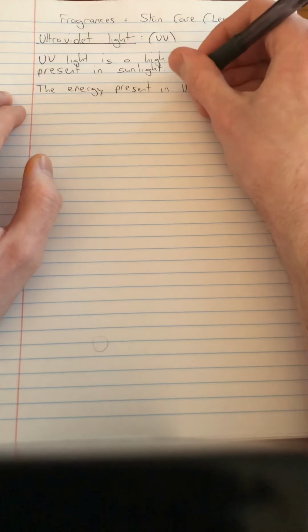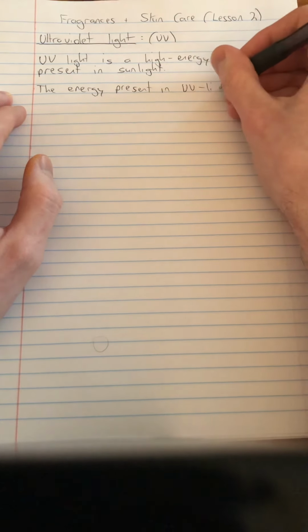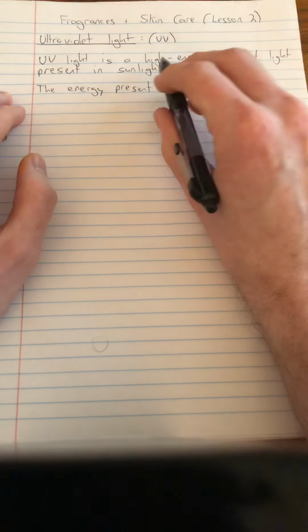So, I'm going to start talking about the energy present in UV light. Remember what we said, it's high energy.